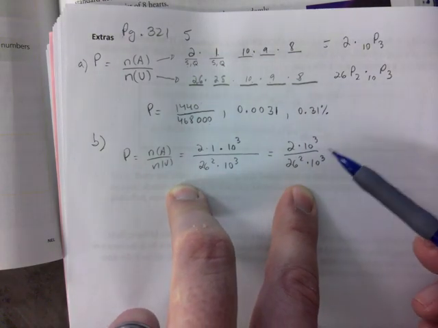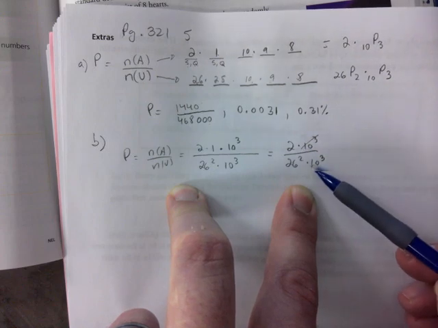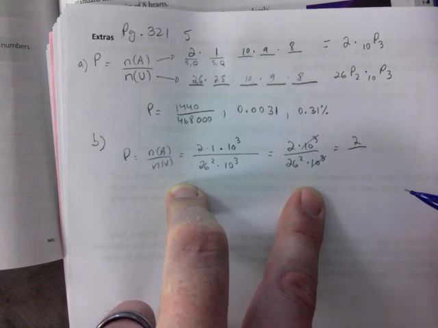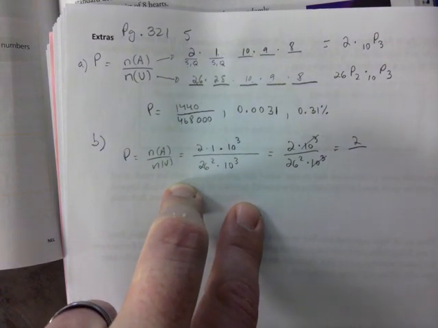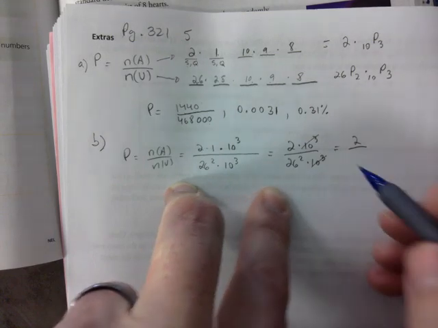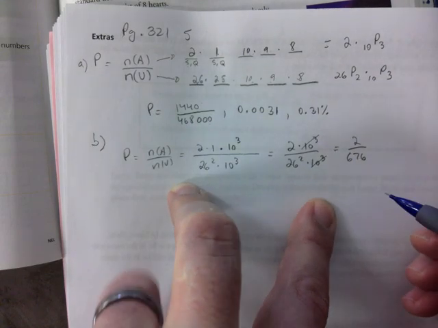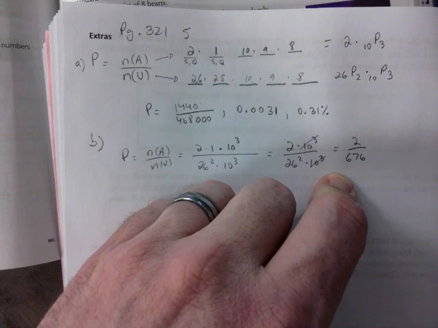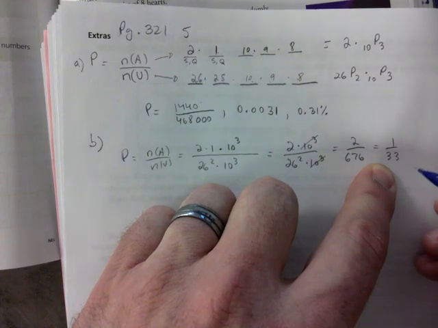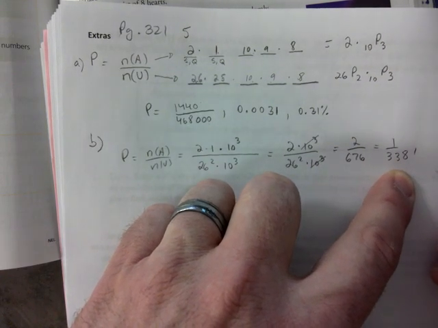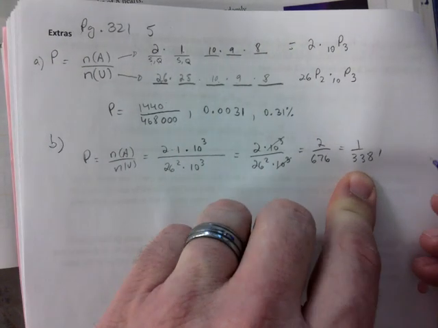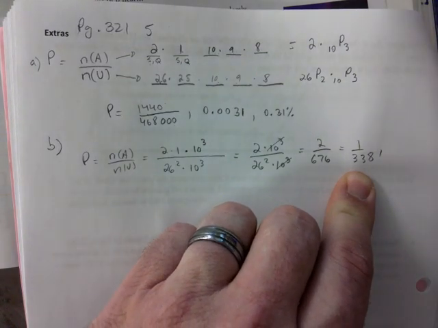I don't know if you noticed this, but technically you could cancel that, right? That's 2 over 26 squared. That's 26 squared there, 676, which is 1 over 338, which is 0.00296.